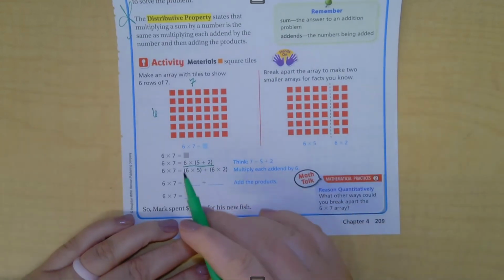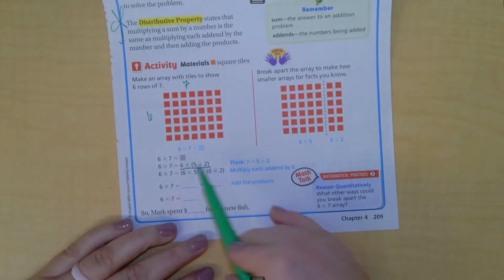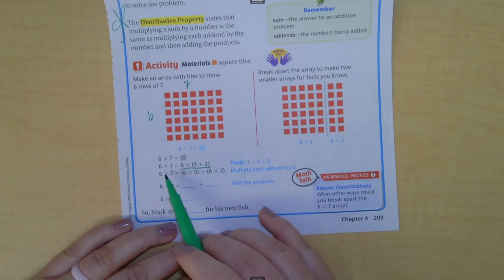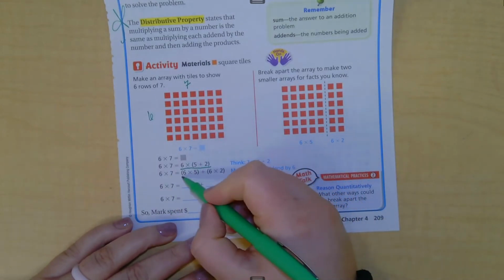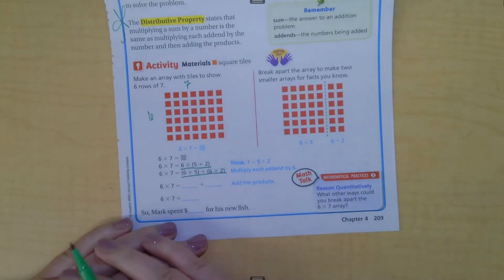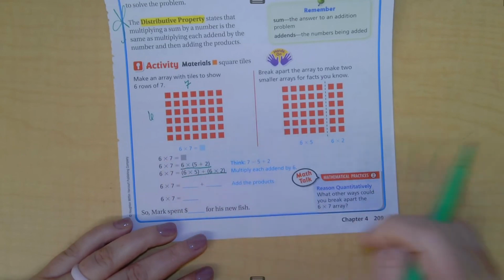Okay. So now I'm going to distribute. All right, I'm going to share the 6 with the 5 and with the 2. So we're saying that 6 times 7 is the same as saying 6 times 5 plus 6 times 2. So I'm taking my big problem and breaking it into 2 smaller ones.